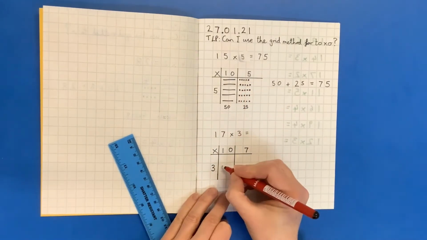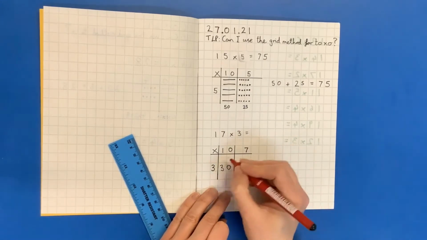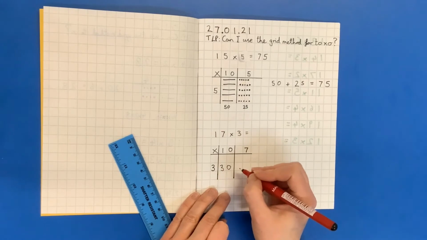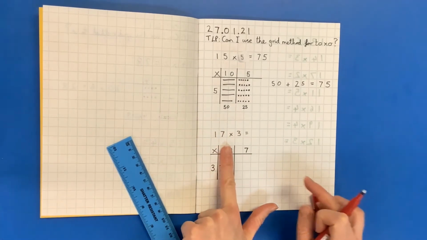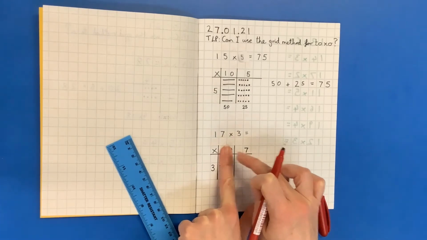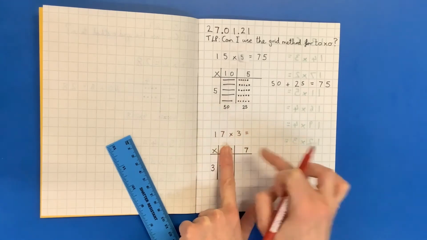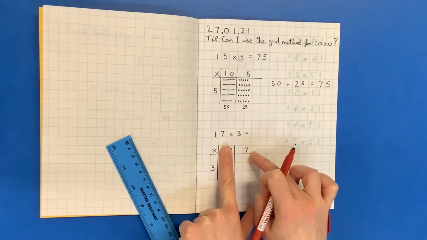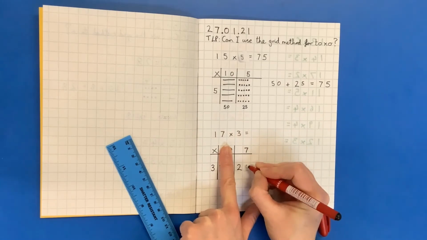Now I know that's going to be 30. I don't need to draw out all the tens. I could, but I don't need to. Okay, and then looking at the units, the ones, we've got 7 times 3. So 7 times 3, it's not 70, there's no 0 though, it's just 7. 7 times 3, and I know that one is 21.